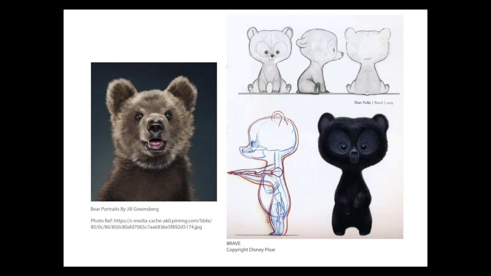And of course, please do take notice of the anatomy drawing that they have done. This is something that is created by the artists themselves. So they have obviously been drawing bears from life and have studied their anatomy and have been able to translate it into the bear character design that you see in front of you.